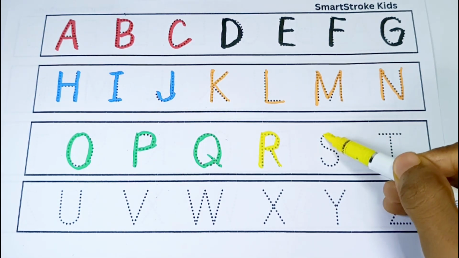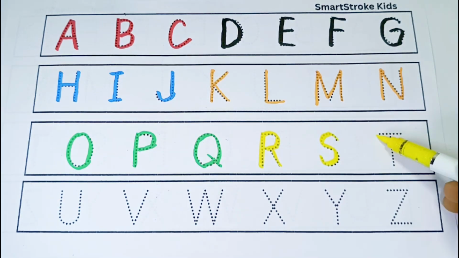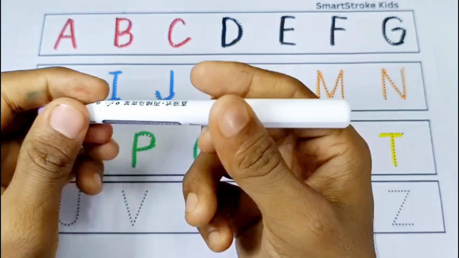R for rose, S for sun, T for teacher. So now you draw U and use purple color.